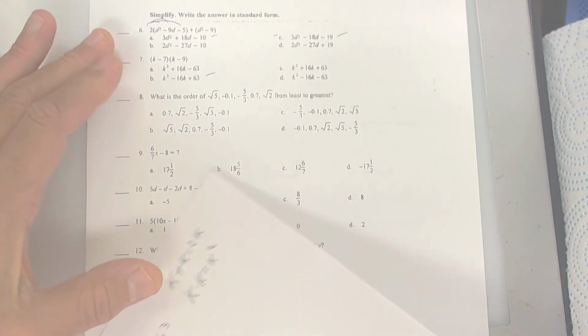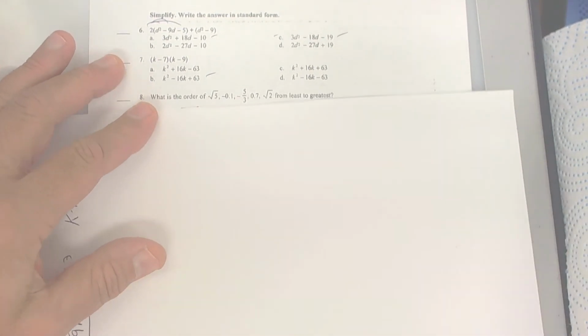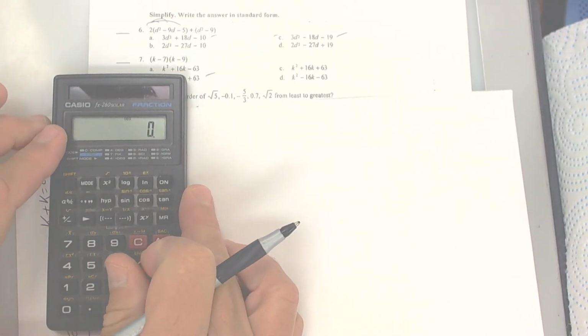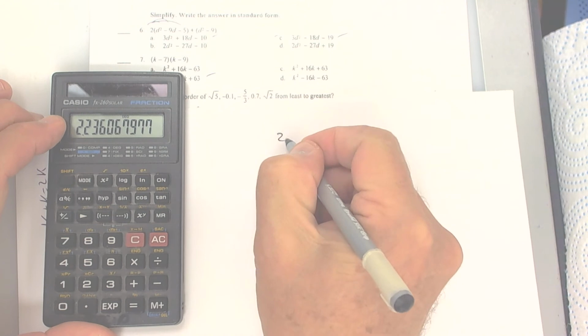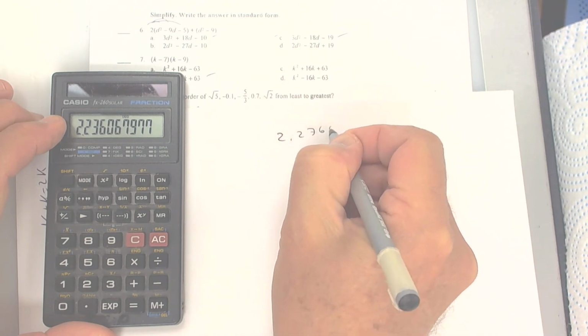All right, the next one. Arrange from least to greatest. Now here's how you do this. Pay attention. You take 5, shift, square root. You get 2.23606.